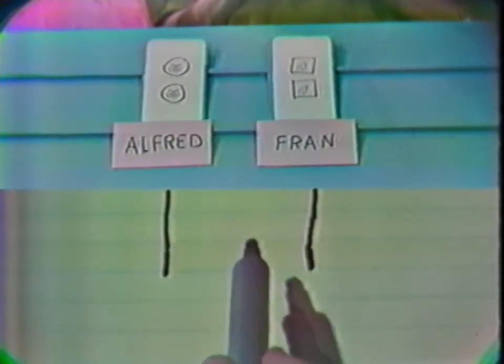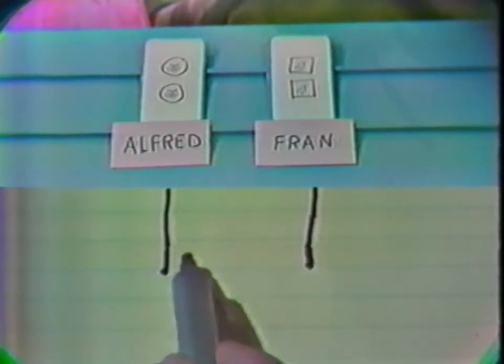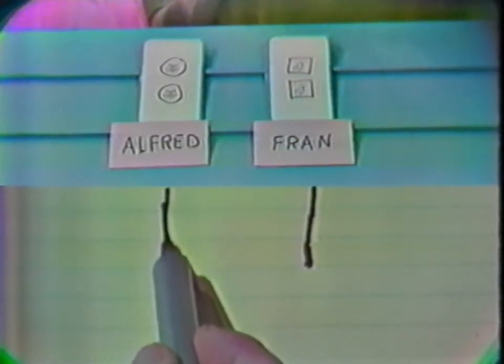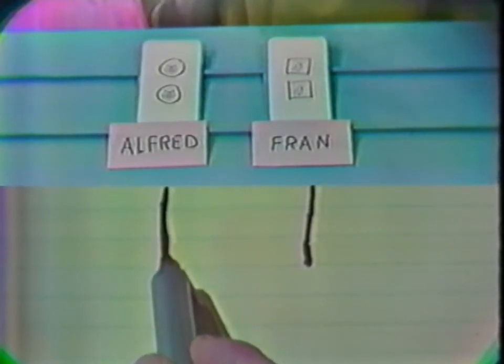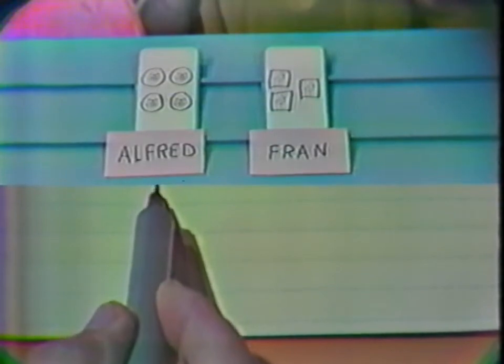And each time you draw a line to keep score, put it right under the last line, so at the end we can see who has the longest line. Are you ready, scorekeepers? Well, here we go. Now, who has more? Why, Alfred has more cats than I have chicks, and I have less chicks than Alfred has cats. So it's a line for Alfred. All right? Now, here we go.